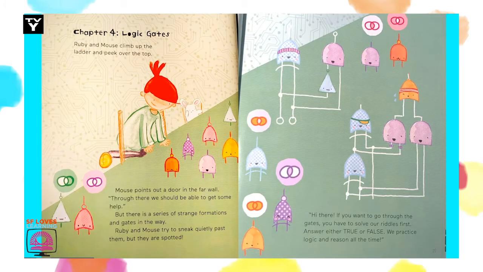Chapter 4: Logic Gates. Ruby and Mouse climb up the ladder and peek over the top. Mouse points out a door in the far wall. Through there we should be able to get some help. But there is a series of strange formations and gates in the way. Ruby and Mouse try to sneak quietly past them, but they are spotted. Hi there! If you want to go through the gates, you have to solve our riddles first. Answer either true or false. We practice logic and reason all the time.